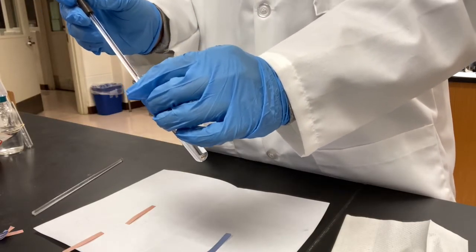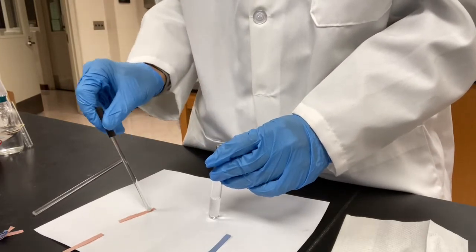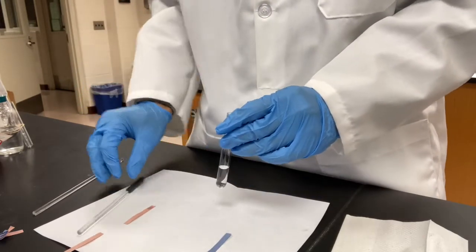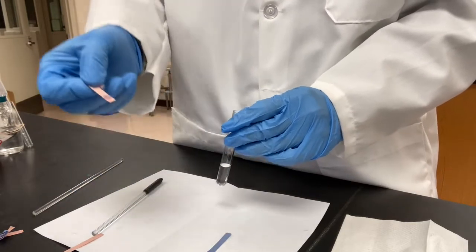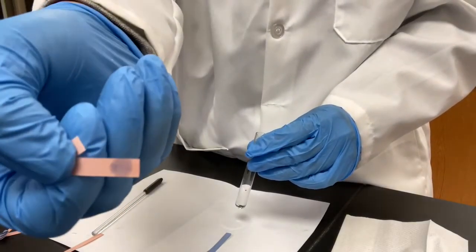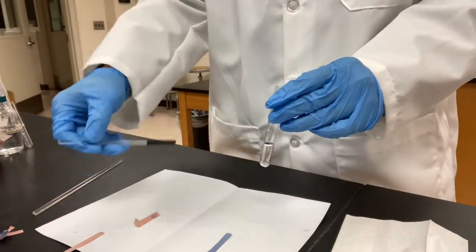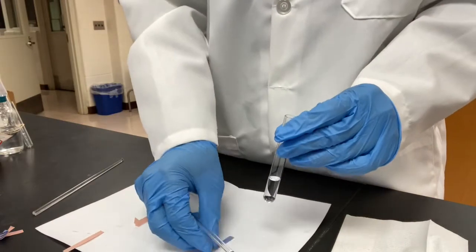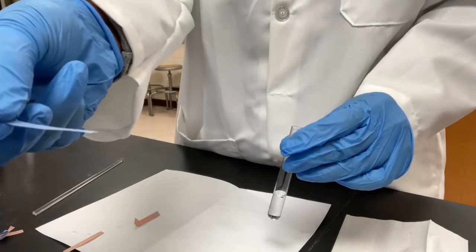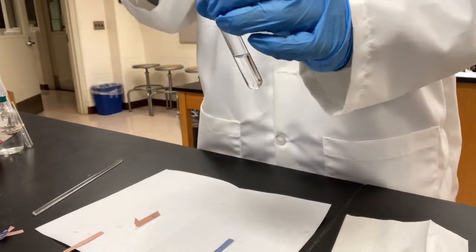A drop on the red paper. Same as before, changed a little bit, but not too much. On the blue paper, this is what we were thinking that, oh, it might change to red this time because we added acid to it.